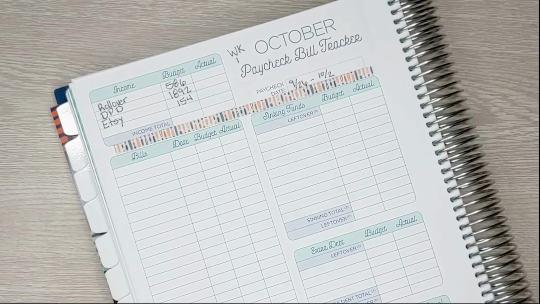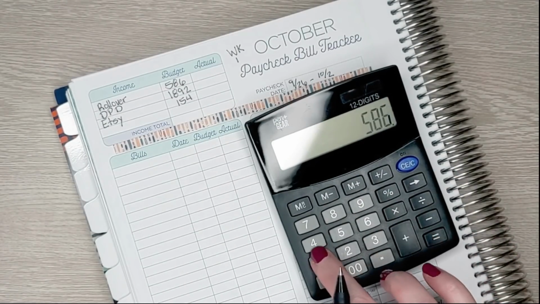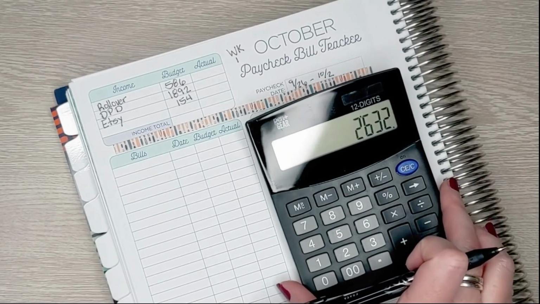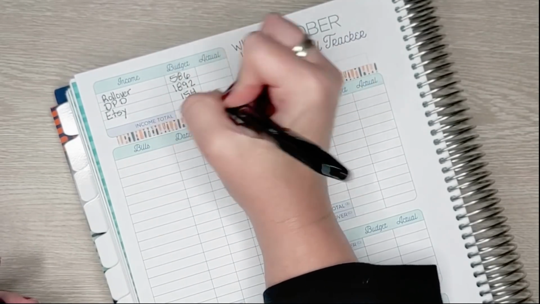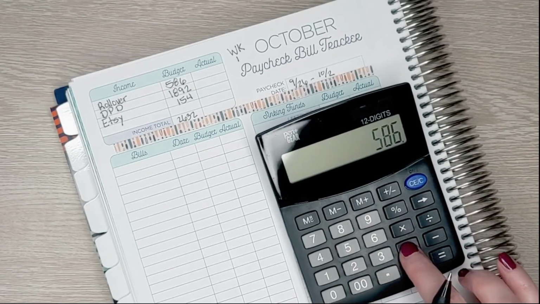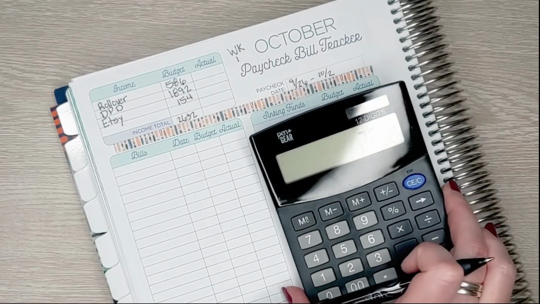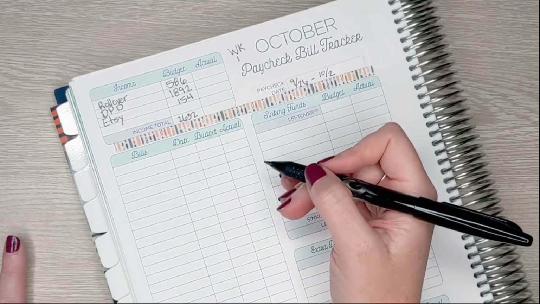Okay, so let's add all this together and see how much that is. $26.32. And I'm just going to double check my math. $26.32. Okay, let's take a look at the bills that are coming out this month.